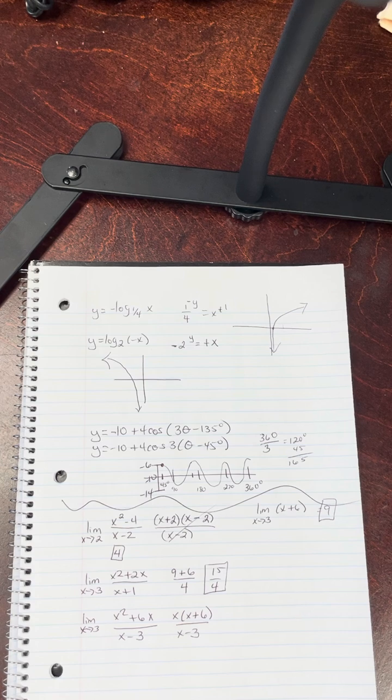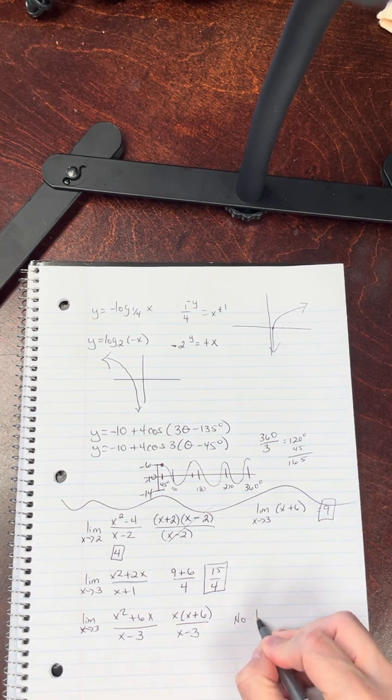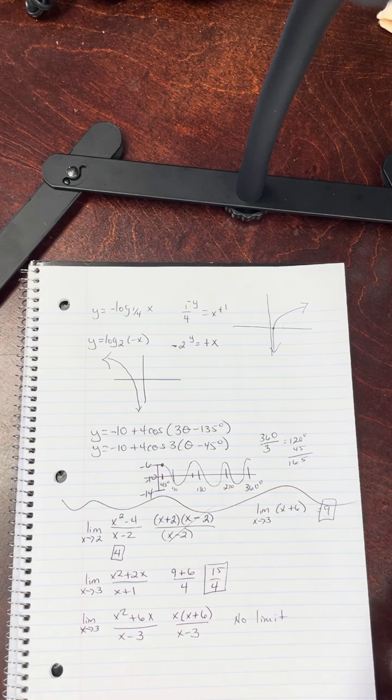I don't see anything I can cancel, and I still have a problem because if I throw 3 in, my denominator has an issue. Here it didn't matter, but I can't end up with 0. So when I can't factor it, I can't simplify it, and when I plug it in I have a problem, then I do not have a limit. So you can just say in this one, no limit.